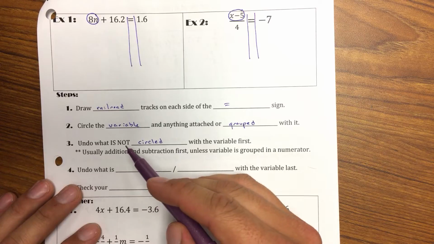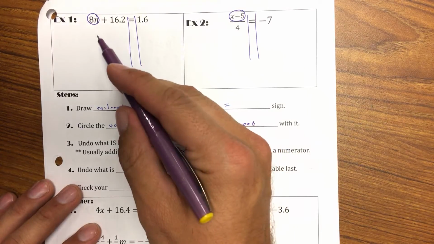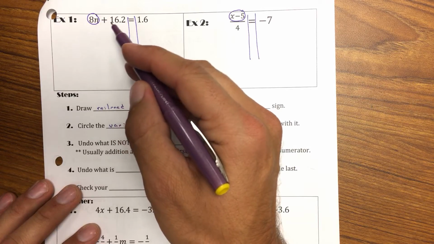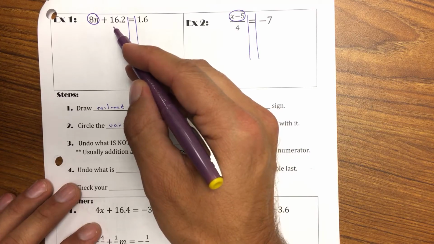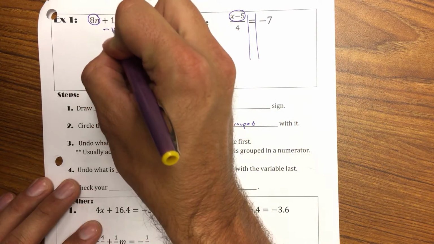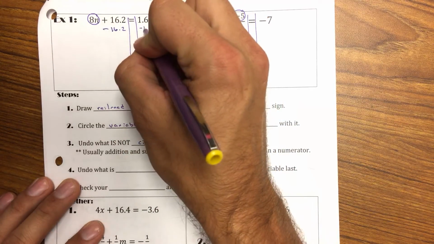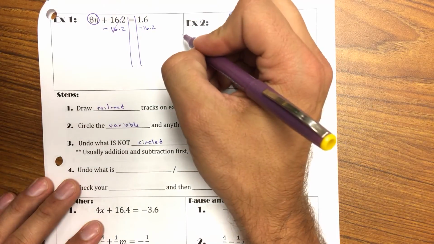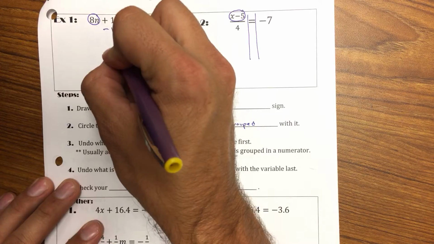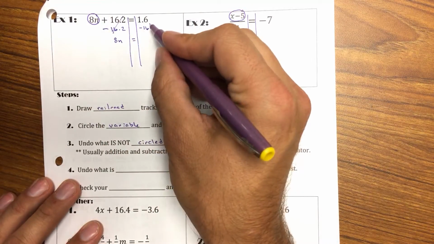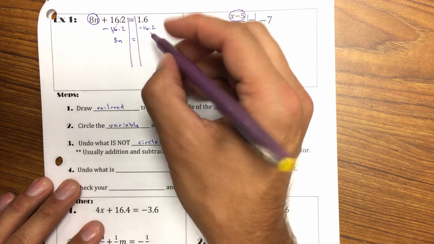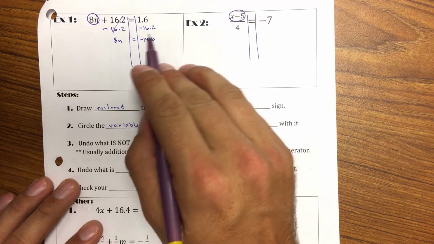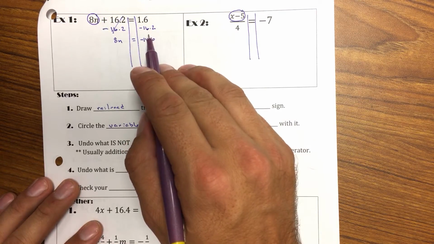If I undo what is not circled with the variable first, in example 1, n and 8 are circled, so that isn't what I undo first. What I need to undo first is what's not circled, and that's adding 16.2. So let's subtract 16.2 from both sides. So my adding 16.2 and then subtracting it on the left makes it go away, and I'm left with 8 times n being equal to 1.6 minus 16.2, which is negative 14.6. And I want you to plug that in your calculator and make sure that we have it correct. So pause the video if you need to.